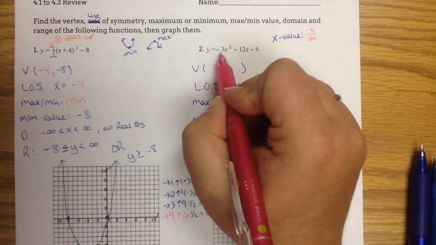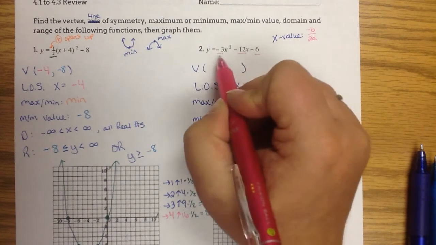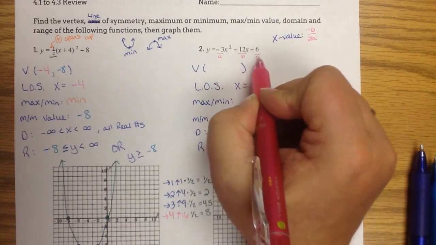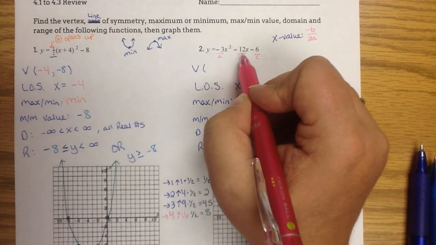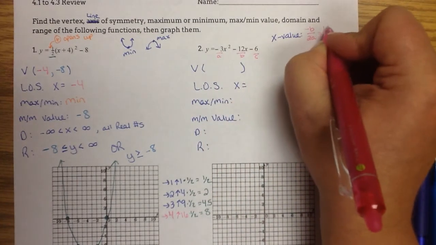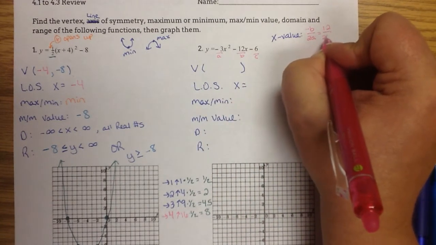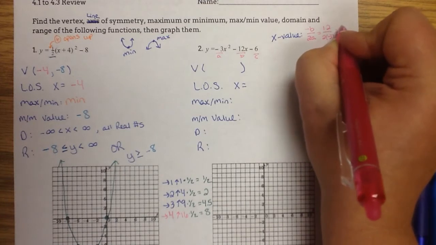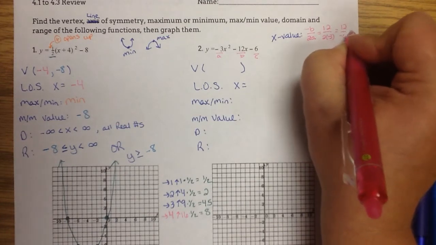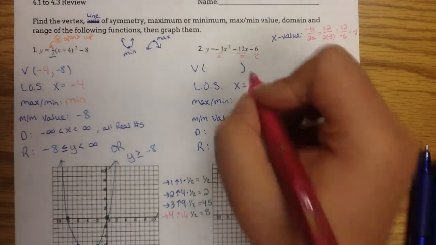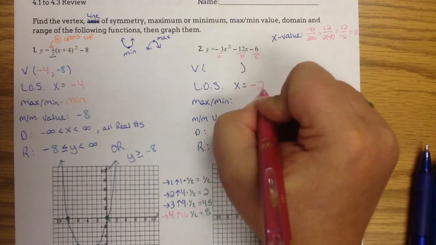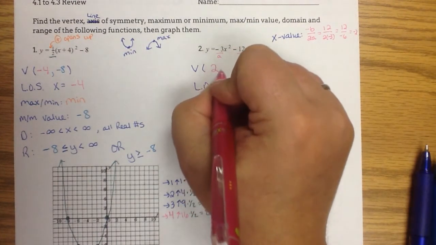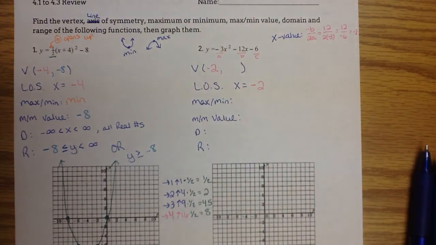So we have a, b, and c. So opposite my b would be 12 divided by 2 times a, which is -3. So I have 12 divided by -6, which is -2. So my line of symmetry, x equals -2, and the x value of my vertex is -2.